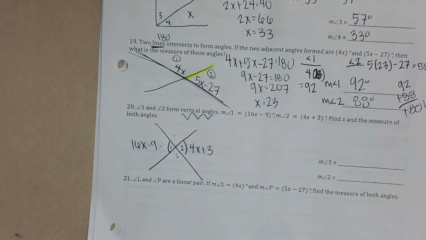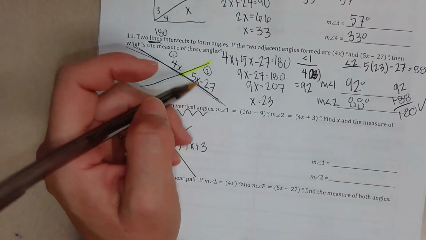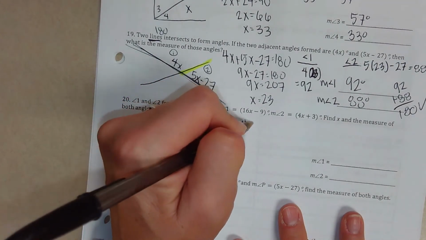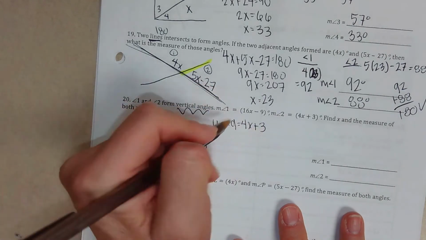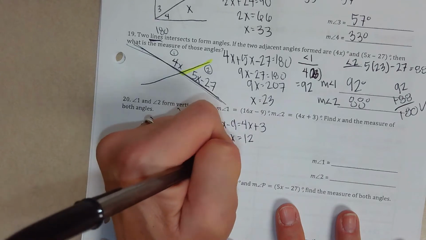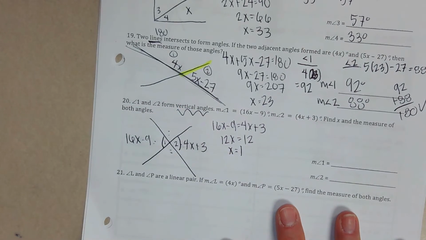As soon as we know that they're vertical, we know that they're congruent or equal to each other. So we're going to set them equal. All right, here we go. So 16x minus 9 equals 4x plus 3. I'm going to end up with 12x equals 12 and x equals 1.